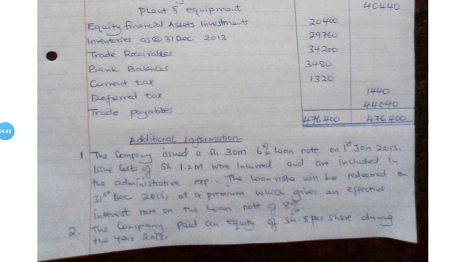In our workings, we have administration expenses, distribution expenses, finance cost, cost of sales. When we talk of loan issue cost, where does it fit? According to this question, the cost of 1.2 million was included in administration expenses.